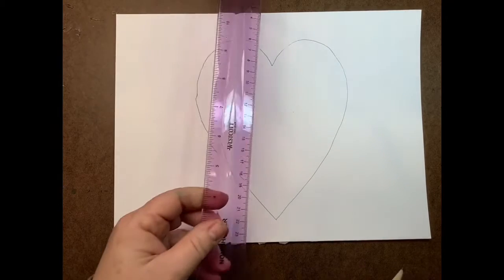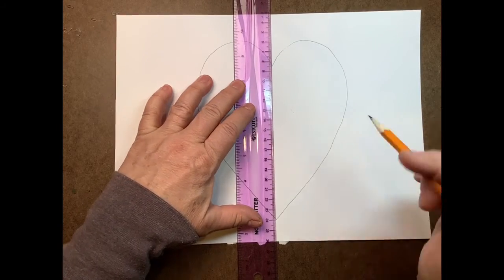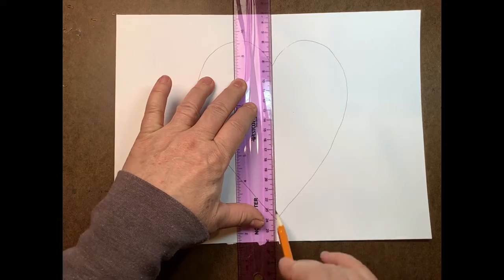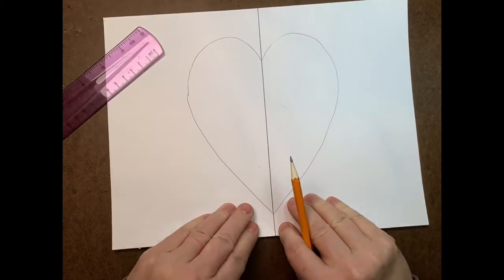Once it's traced, you're going to take your ruler and you're going to draw a straight line right down the middle of the heart from the outside of the paper all the way to the bottom, and you're going to split the heart right in half.